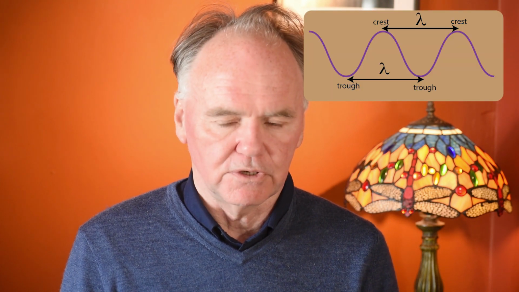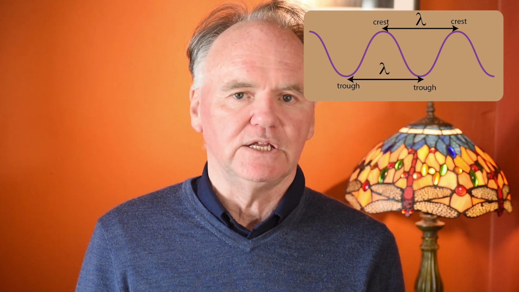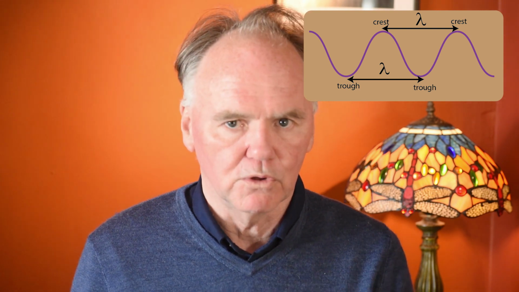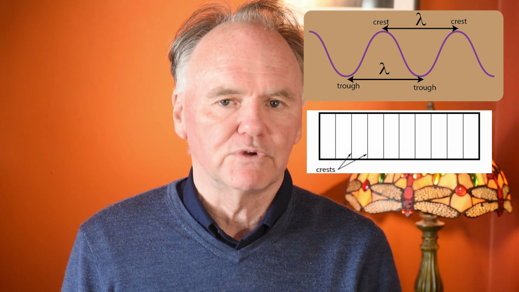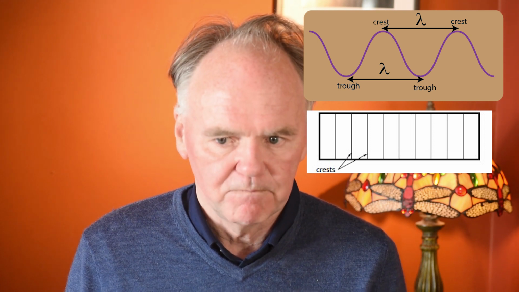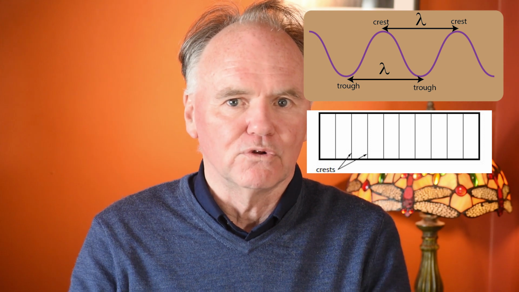Now the wavelength of a wave is the distance between 2 crests, or the distance between 2 troughs, or indeed the distance between any 2 corresponding points. We call that length or distance a wavelength. Now we are told in the question we have a sheet of paper with dark horizontal lines drawn on it, and we're told those dark horizontal lines represent crests. So the distance between 2 dark horizontal lines must be equal to a wavelength.